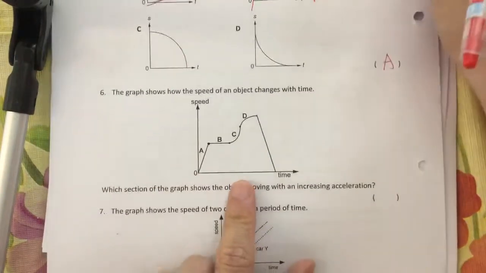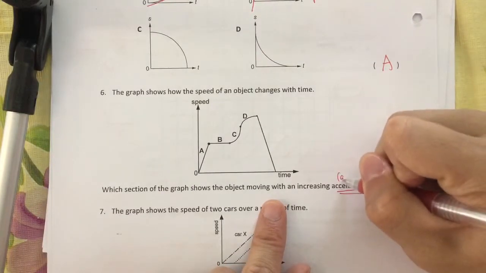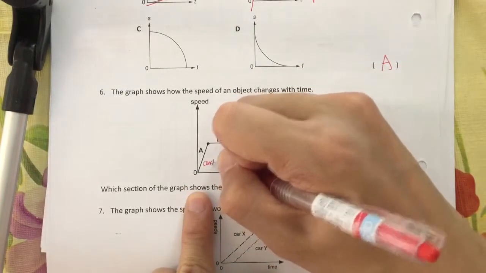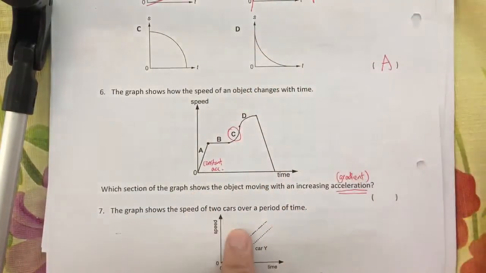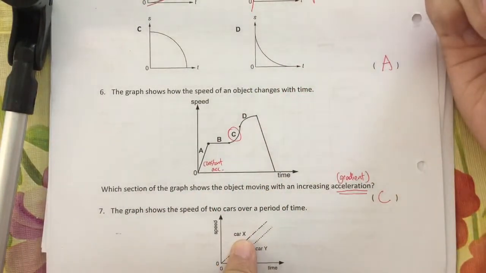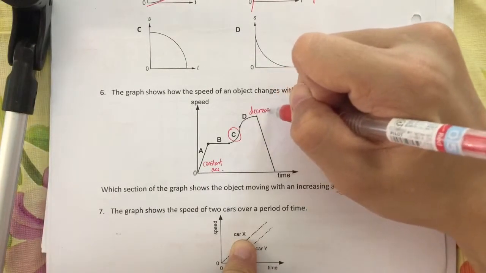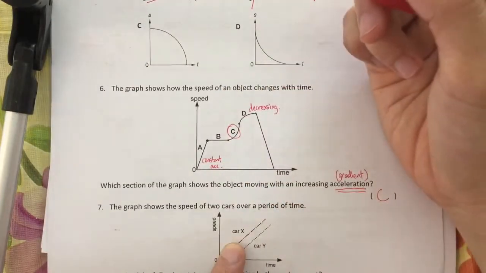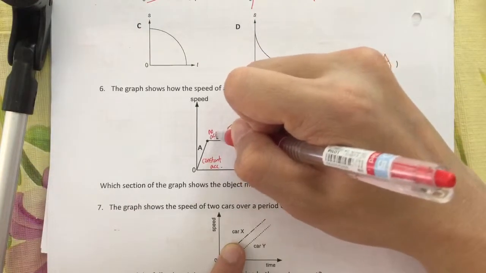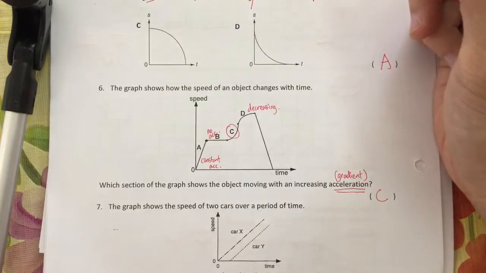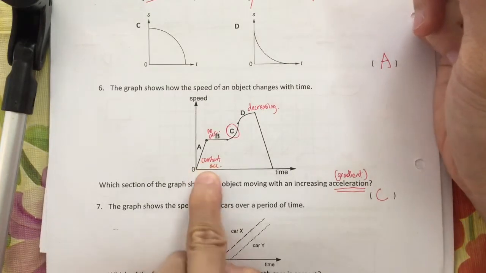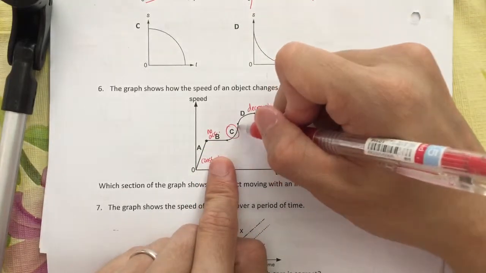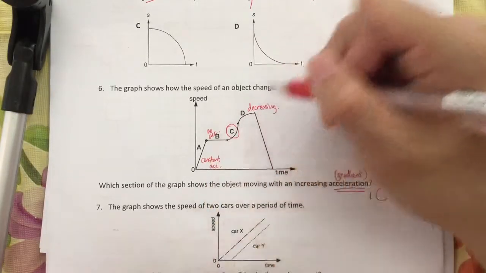So this one, let me just ask from you. Which one has an increasing acceleration or gradient? A is constant acceleration, is not correct. So it's C lah, C to D. So C is correct. What about D? D is decreasing. Very good. Then B also no gradient. C is no gradient, means got acceleration? No acceleration. The gradient is acceleration. Constant line, constant acceleration. No gradient, no acceleration. Increasing acceleration, decreasing acceleration.